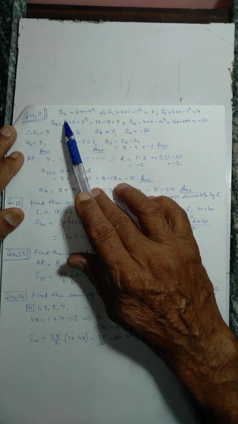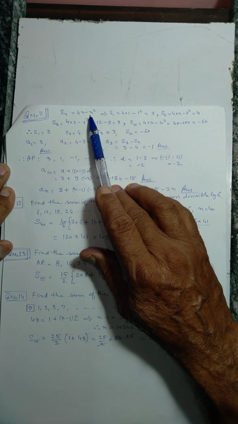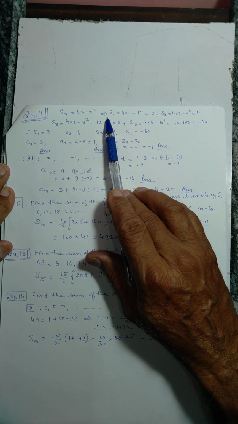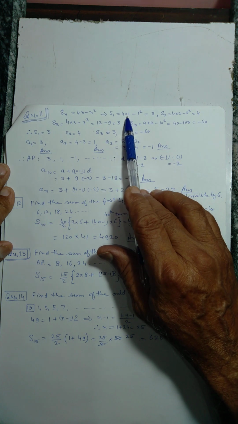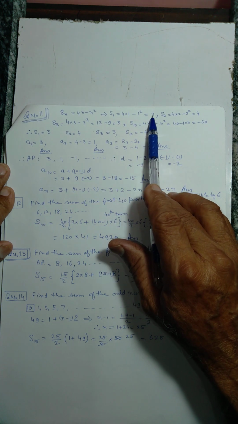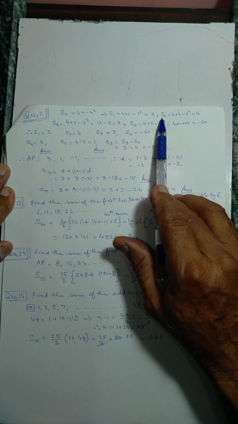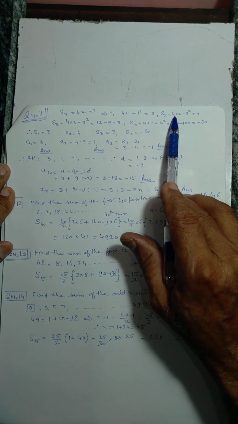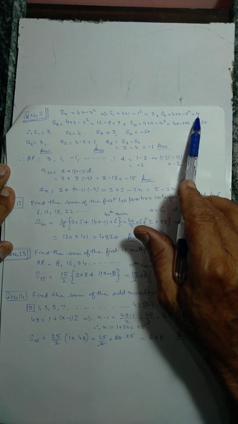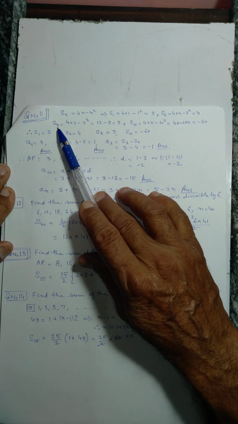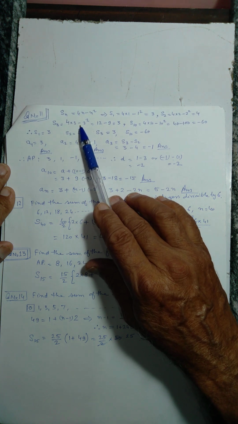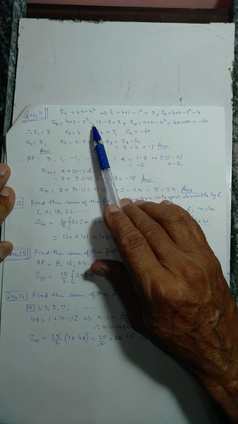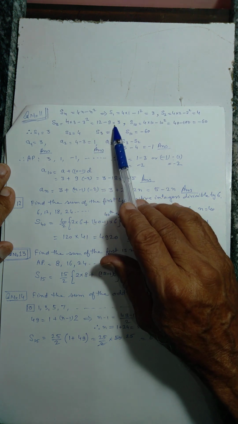Here you see Sn is equal to 4n minus n square. This gives you, in place of n you put 1, so you will get here 4 into 1 minus 1 square, that will be equal to 3. Similarly for 2, just substitute n is equal to 2, you will get 4 into 2 minus 2 square, that will be equal to 4. Put n is equal to 3, at that time you will get 4 into 3 minus 3 square, that will be equal to 12 minus 9, that is equal to 3.